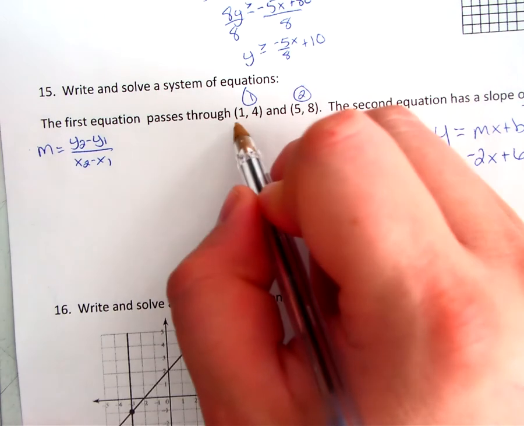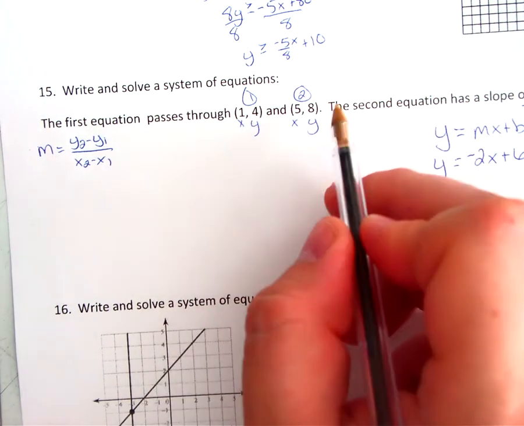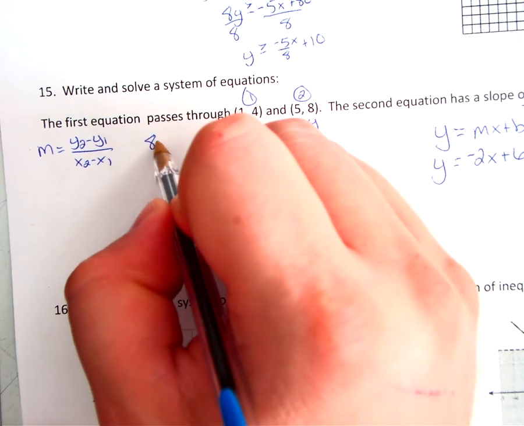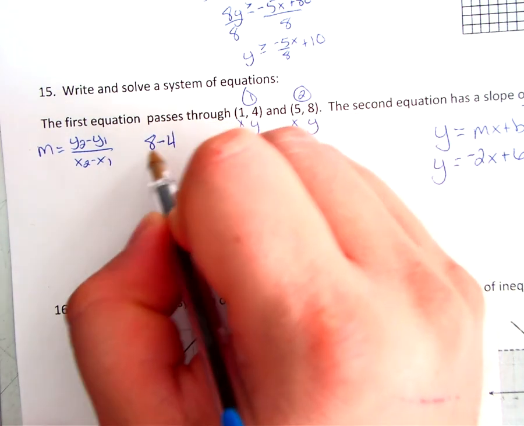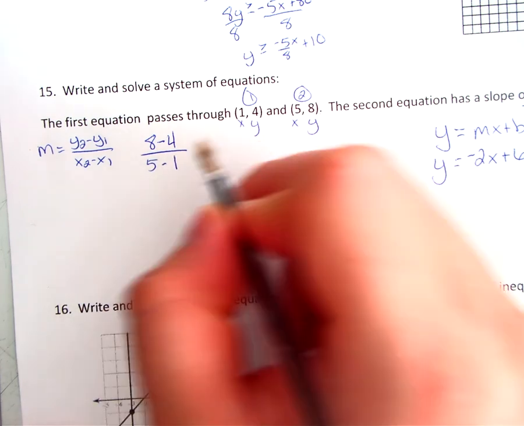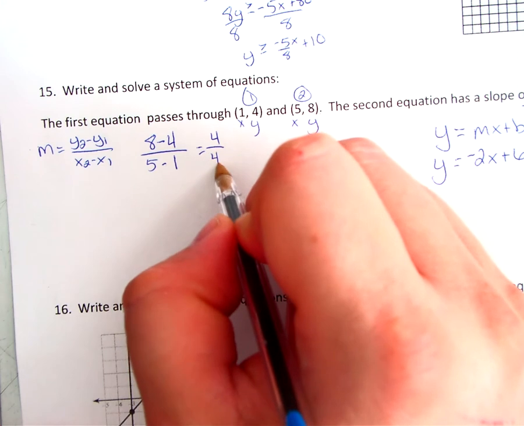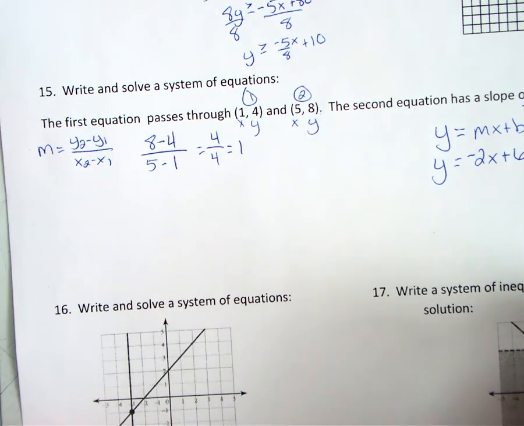So that means I have an x and a y, an x and a y. My y2 is 8 minus my y1 is 4 over my x2 is 5 minus my x1 is 1. 8 minus 4 is 4. 5 minus 1 is 4. So we have a slope of 1.